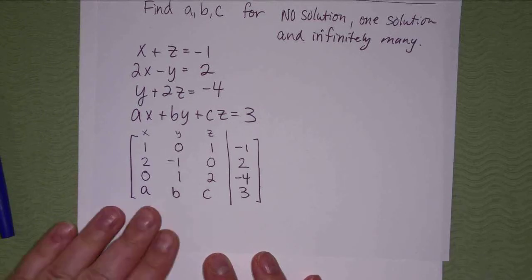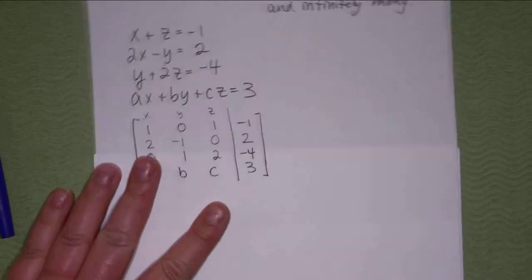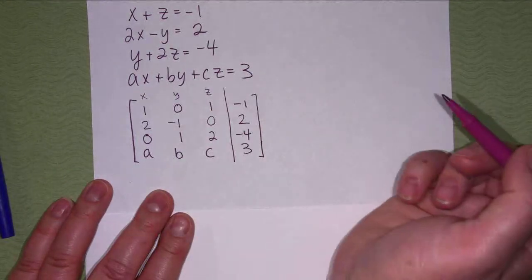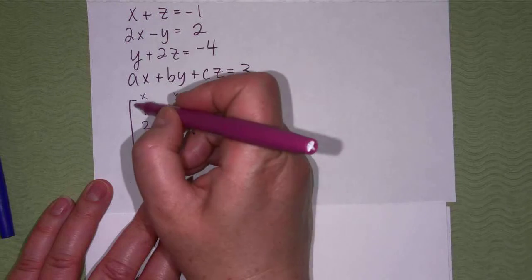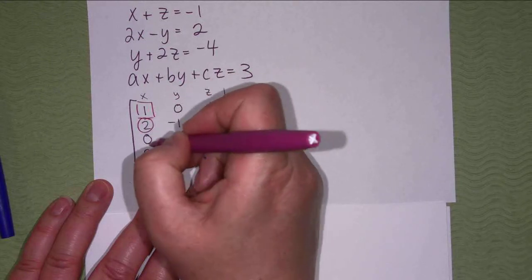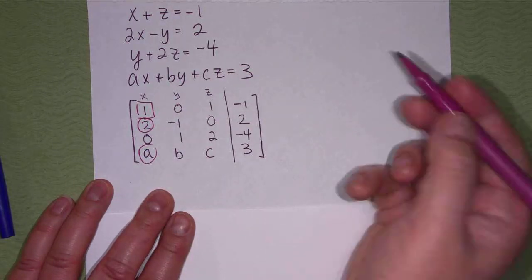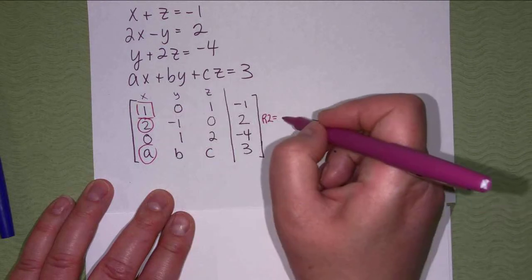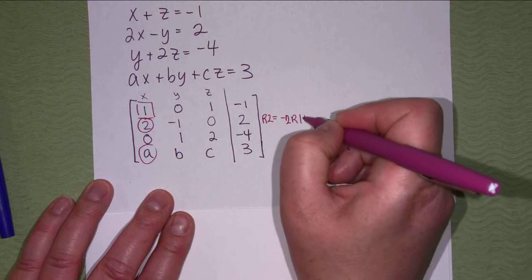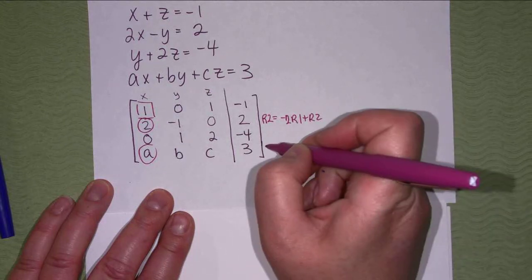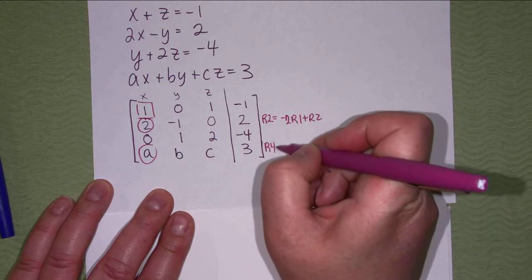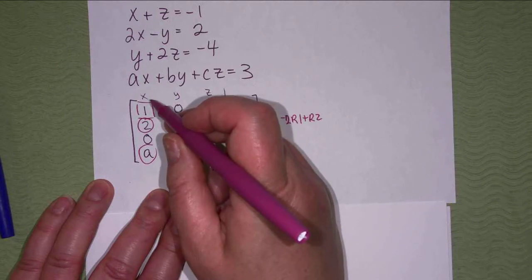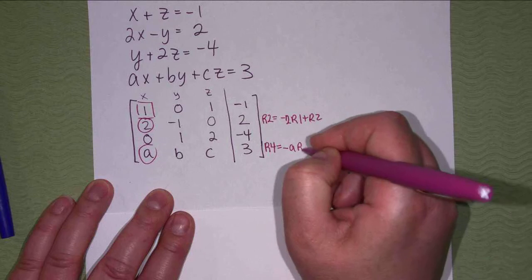Let's just start one step to show you. So, what would our first step be? This is already a 1, so we'd make these into zeros. That one's already a 0, so that's good. So this one's in row 2. It's a positive 2, that would need to be a negative 2. And this one is in row 4. It's an A, so what would the 1 have to be? Negative A. So minus A row 1 plus row 4.